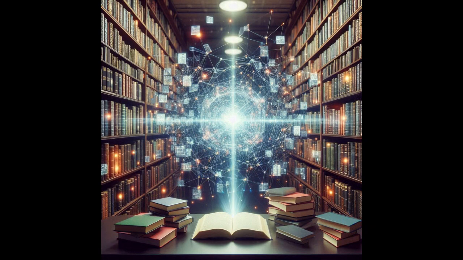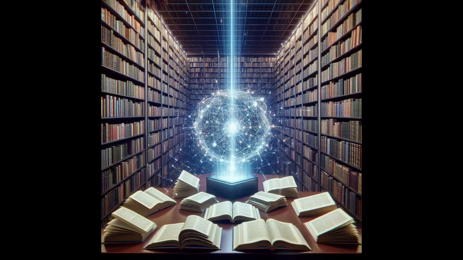The orb is absorbing the beams of light from the books, symbolizing the training process where the model learns from many examples. On the side, there's a closed book with a question mark on it, representing new text descriptions the model hasn't seen before. The orb is directing a beam of light towards this book, trying to generate an image on the blank page, symbolizing the evaluation of the model's performance.